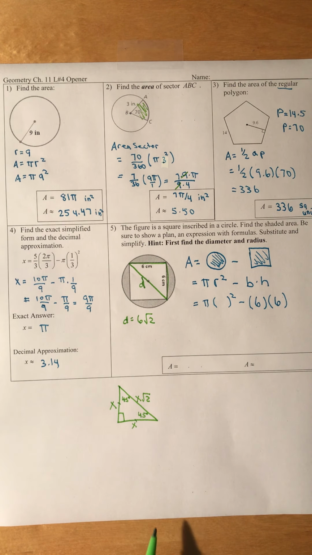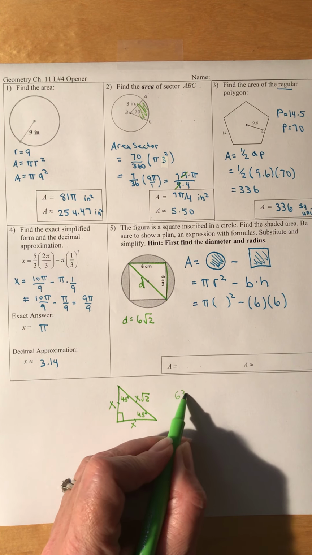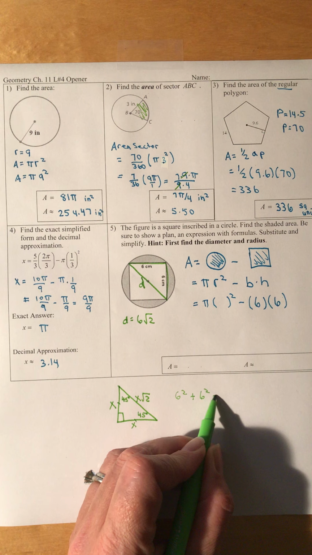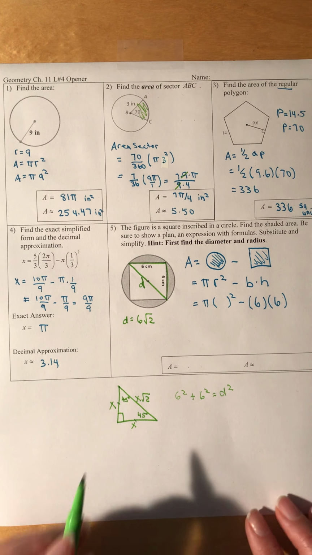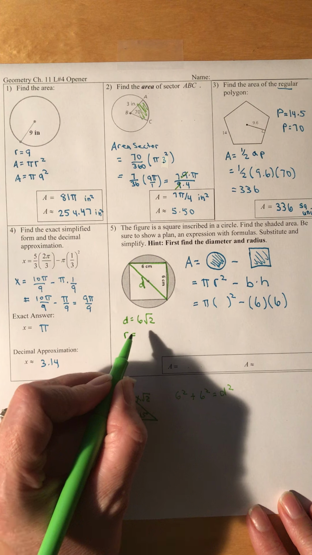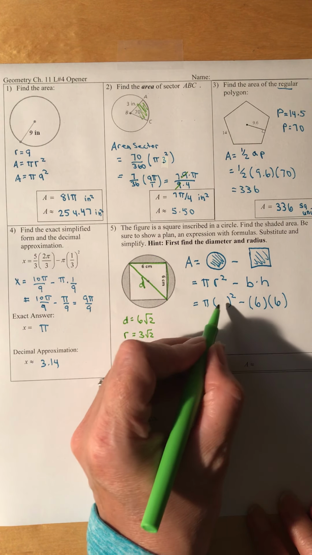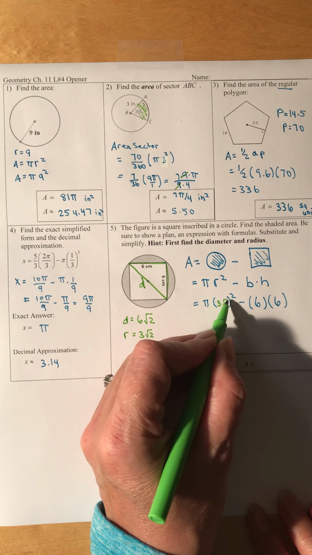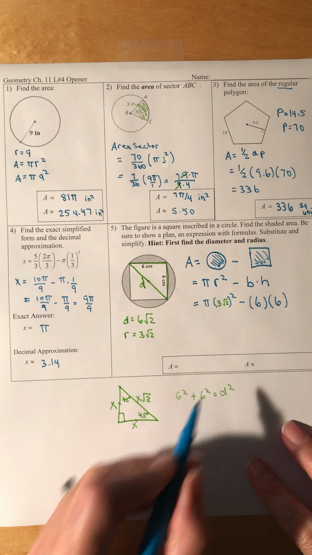If you didn't remember that you could use that, then you could have used the Pythagorean theorem. 6 squared plus 6 squared equals the diameter squared. And you would get to this 6 root 2 eventually. It just takes a few more steps. So if the diameter is 6 root 2, then the radius is half of that, or 3 root 2. So that is what goes there. And then that's a little tricky to simplify, so let's go through that.